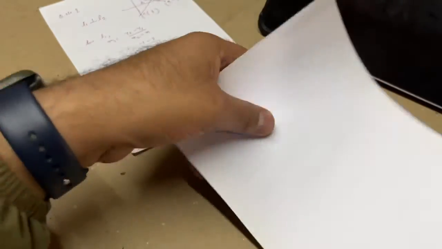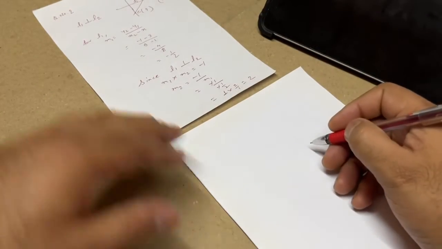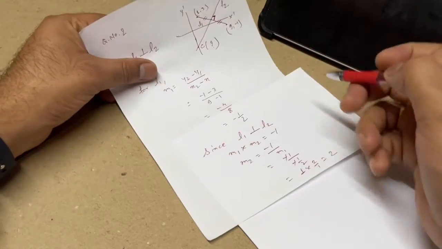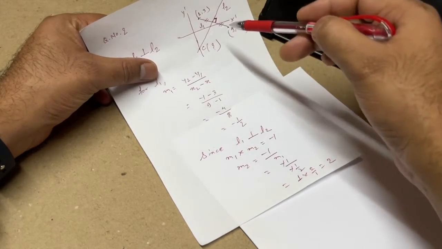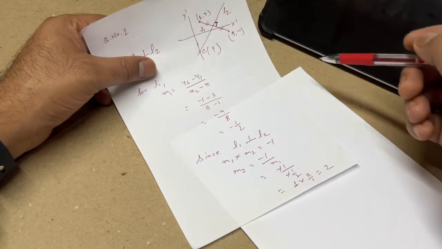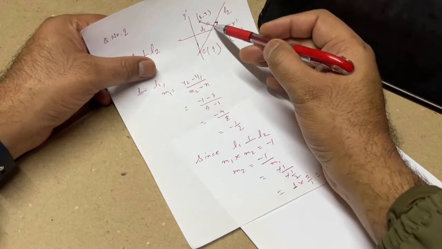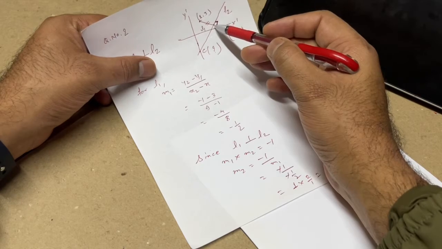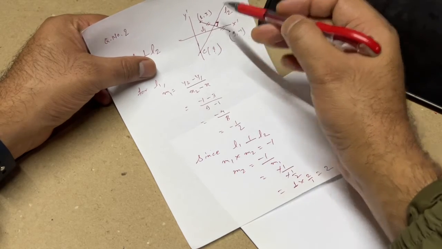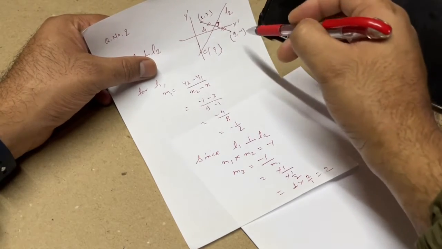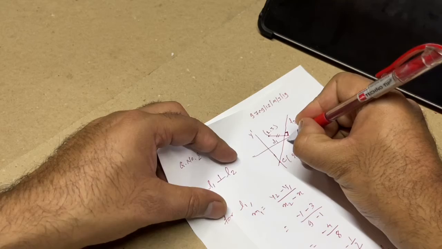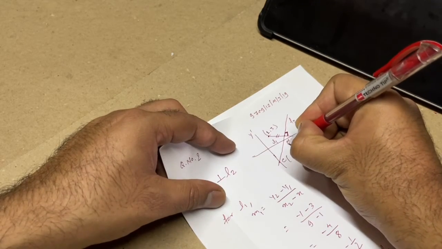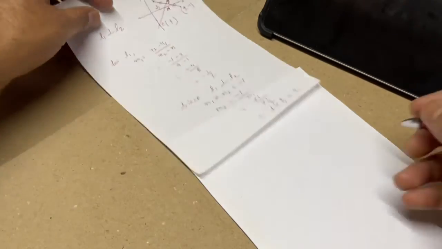Now move on forward. As you have noticed, we have the slope of L2. Now we need a passing point. How to get a passing point? Since this point is a bisector, it divides the line L1 into two halves. So we need to calculate the midpoint of this one. You can suppose it as M, or you can suppose it as X, whatever else.